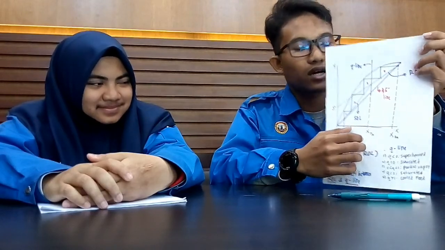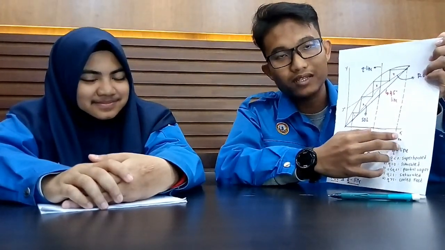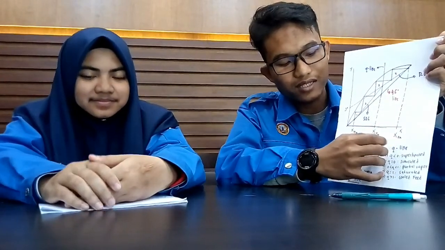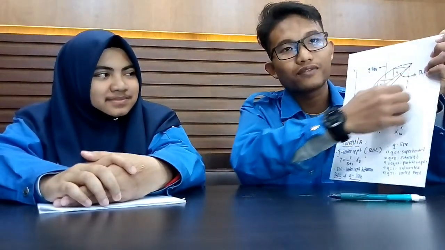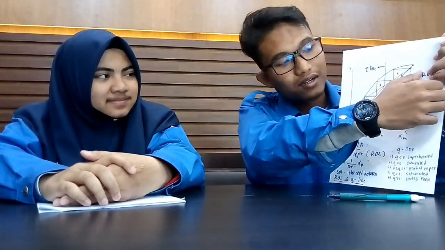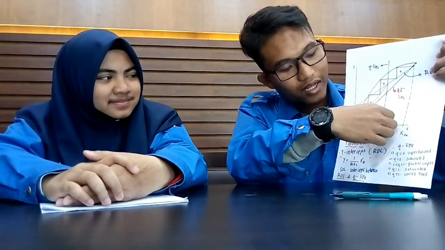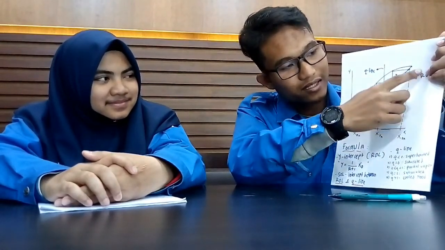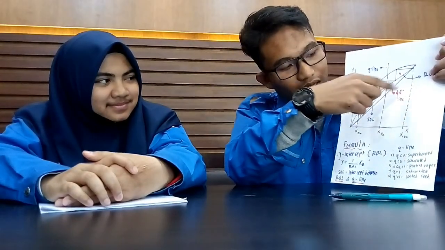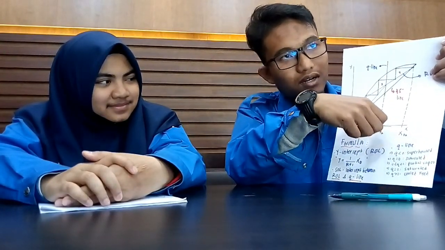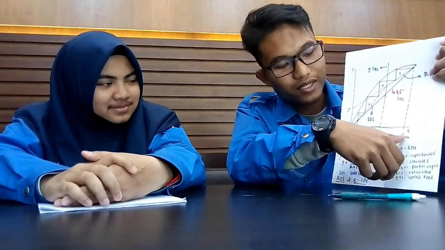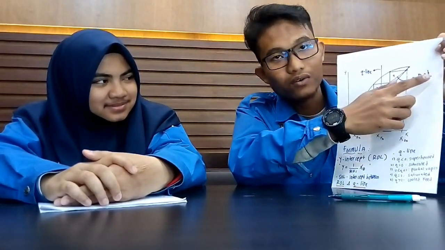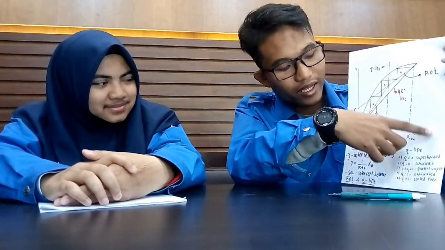After we get these values of xD, xF, and xB, we plot the VLE curve line. This is the VLE curve, and then we plot the 45-degree line. This is the 45-degree line. After we get the 45-degree line, we plot xB, xF, and xD. After we plot these three points, we find the ROL, the Q line, and then the SOL.